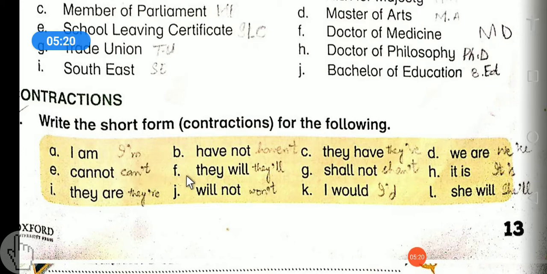They will, in contraction we can say they'll. Shall not, this is shan't. It is, it becomes it's. They are, they're. Will not, won't. I would, I'd. She will, she'll.